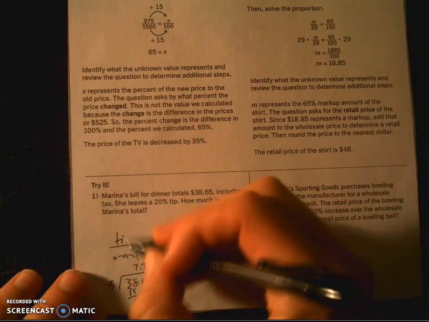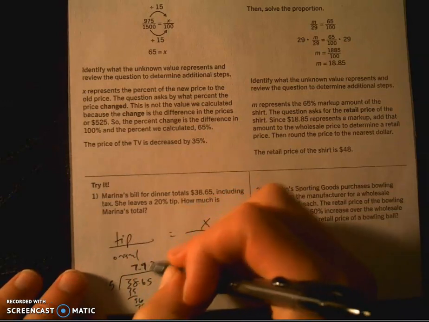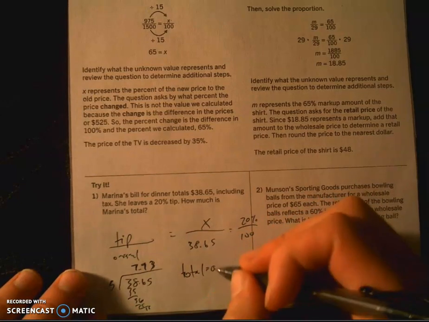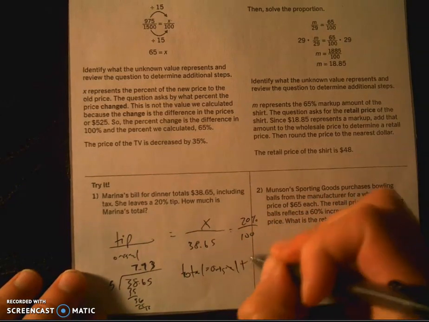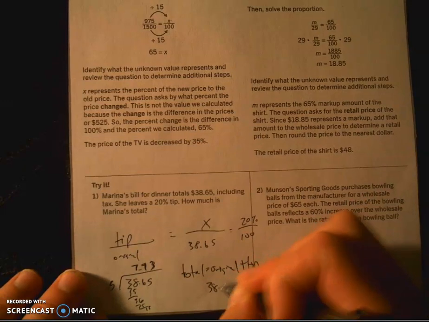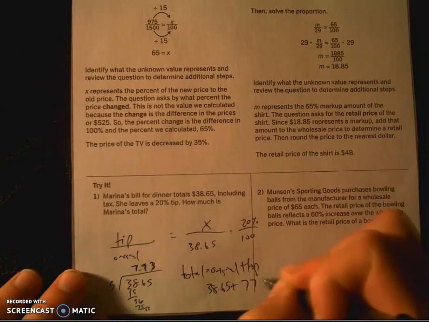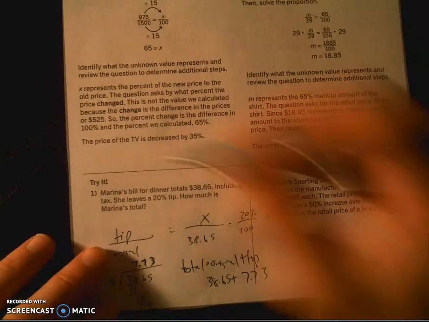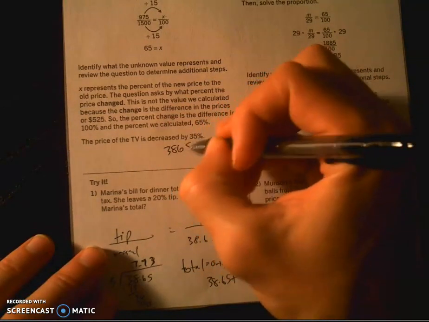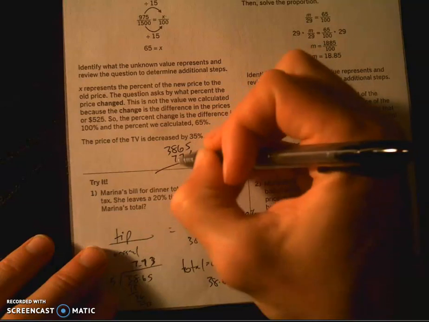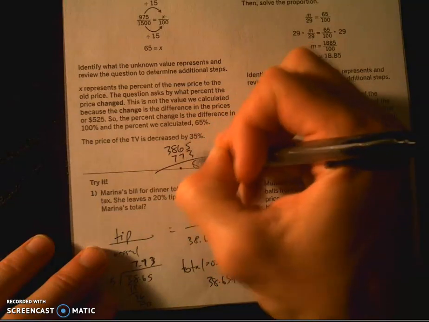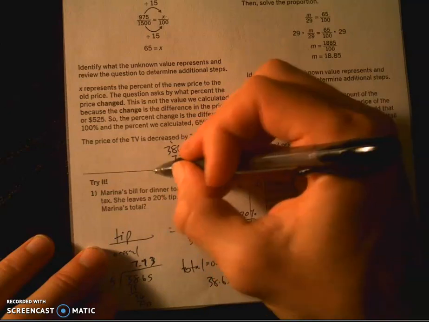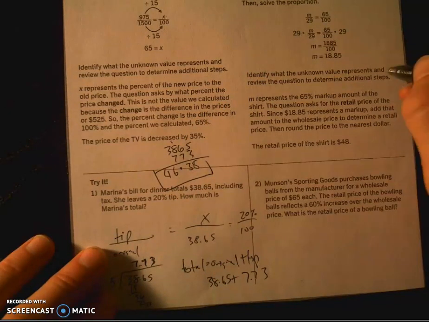So the tip is $7.73. To find the total, you're talking about original plus tip. So 38.65 plus 7.73. So 46.38 is your total with tip.